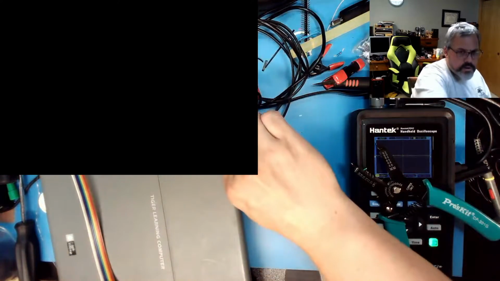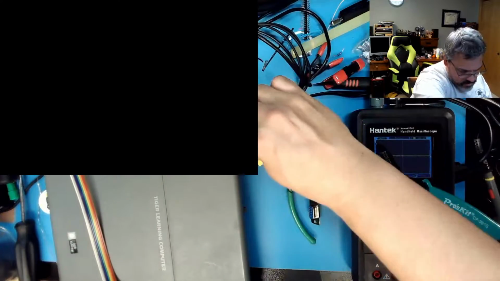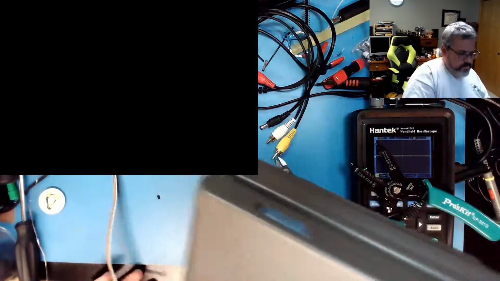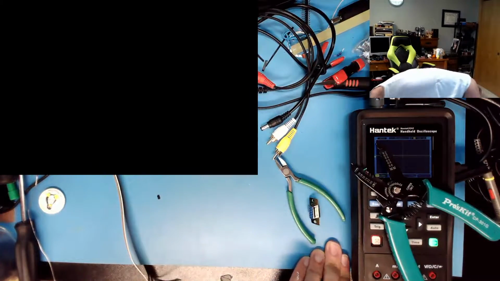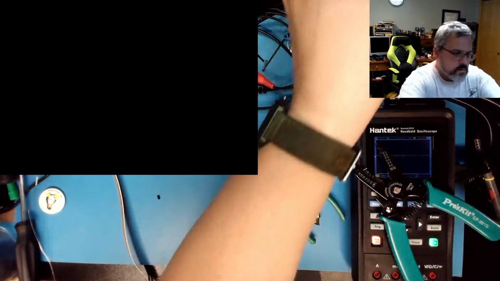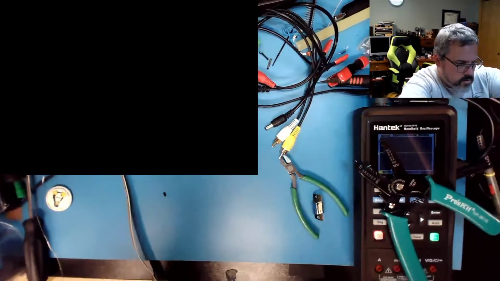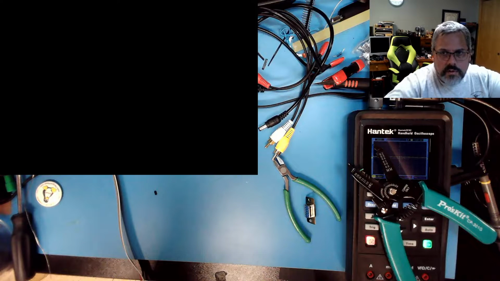Get this out of the way just a minute. Oh, I have to fix that soon. I don't want to get solder splashed on there. And my soldering iron is in a really crappy spot, as you can tell, because it's knocking the camera around.